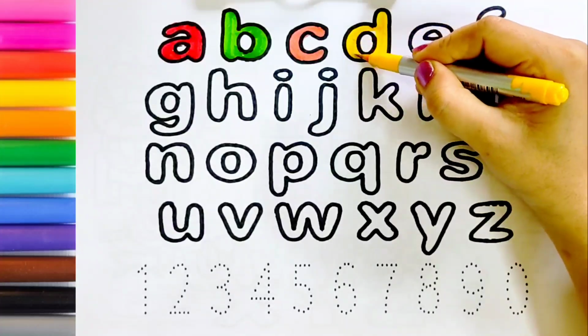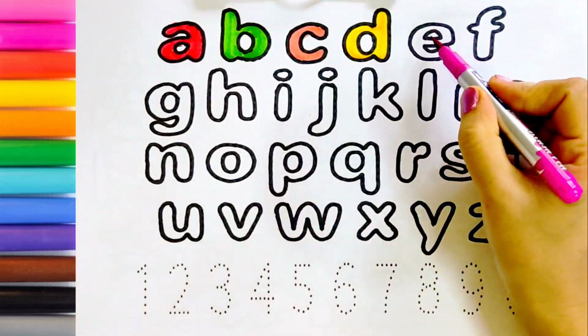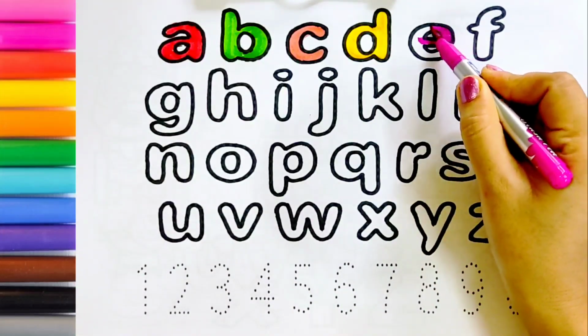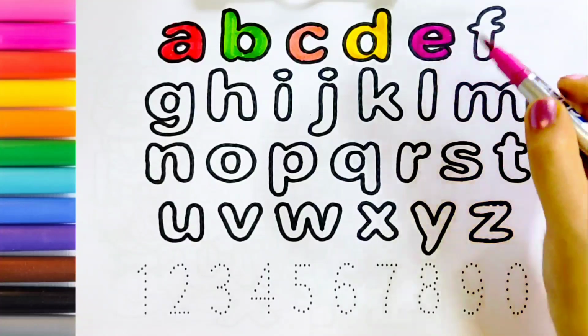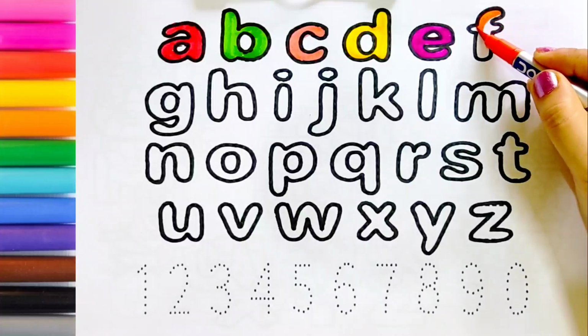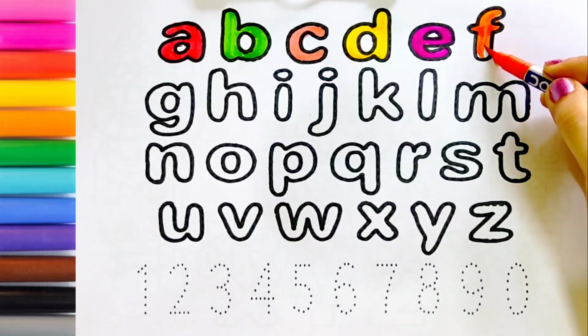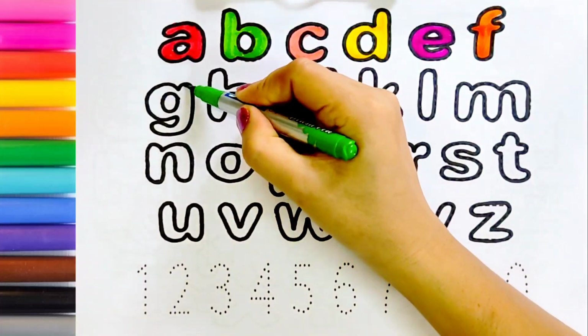D for doll. Pink color. E for egg. Orange color. F for fish. Light green color.